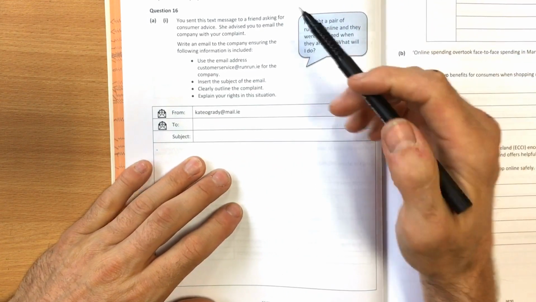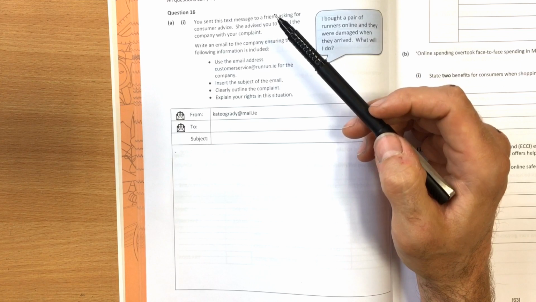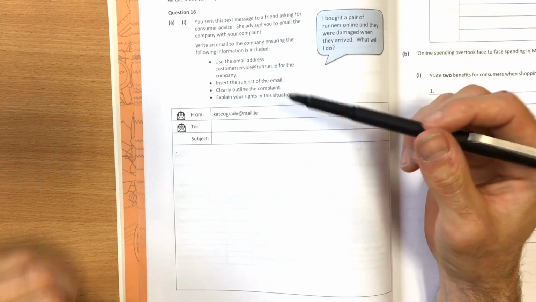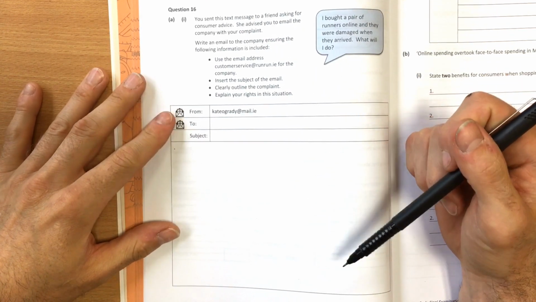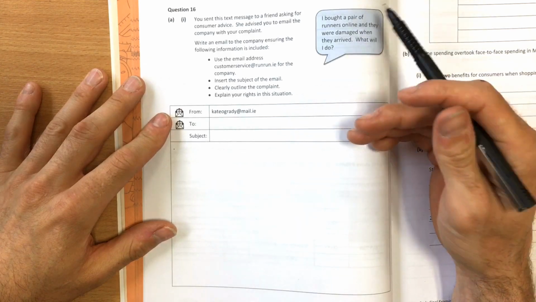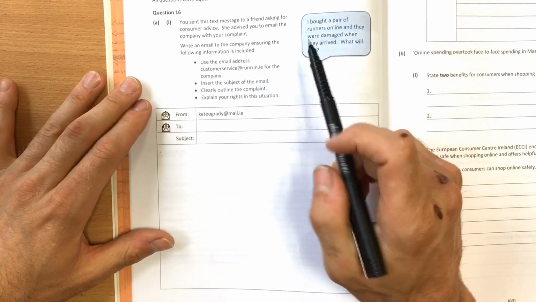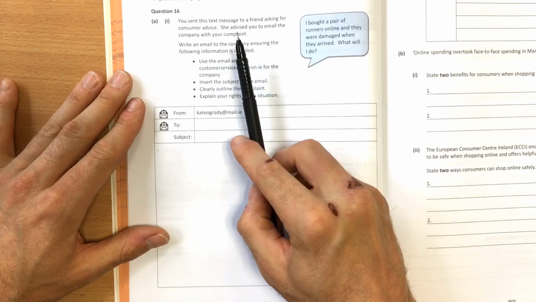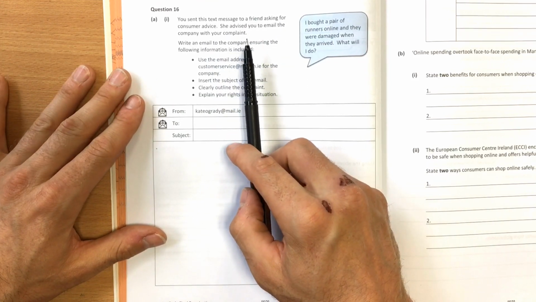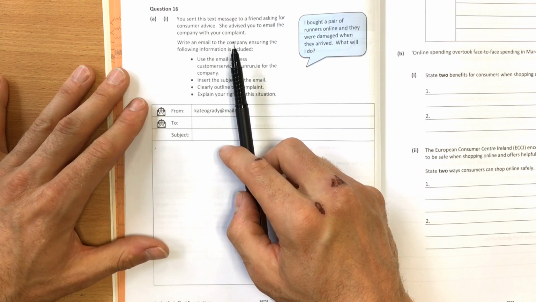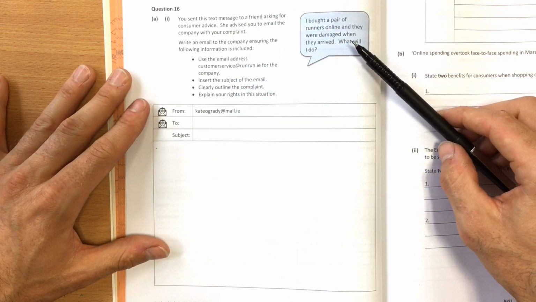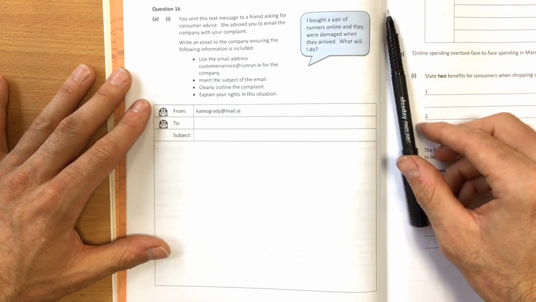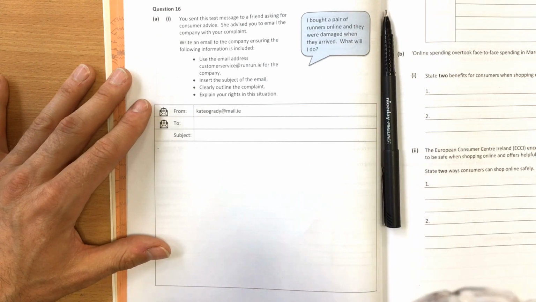Okay, so question 16 of the state examination sample paper, and I'm working just from my exam papers here. This is page 62 of the educate.ie exam papers. So question 16, part A, part 1. You sent this text message to a friend asking for consumer advice. She advised you to email the company with your complaint. So the text message says, I bought a pair of runners online and they were damaged when they arrived. What will I do?